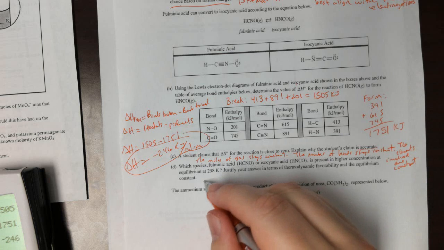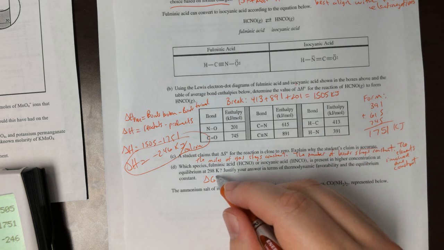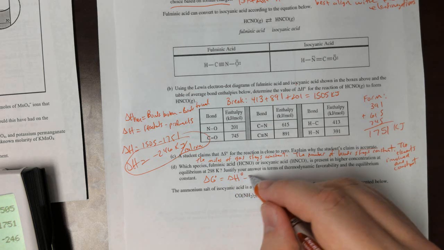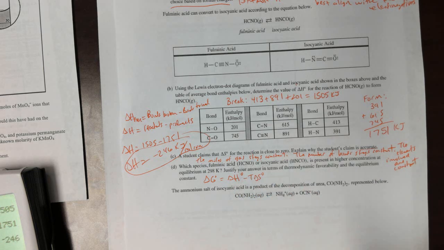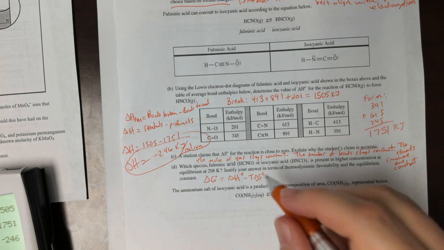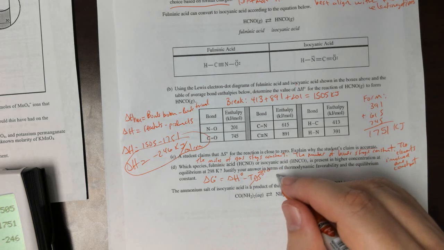Well, we know that favorability is our delta G, and we know that it's related to enthalpy and entropy. So we just got through talking about the entropy term is close to zero. So for this particular problem, the free energy is going to be related to your enthalpy. So that's enough to show that.